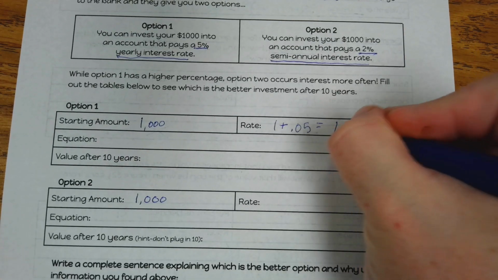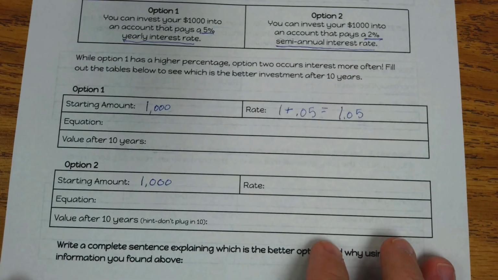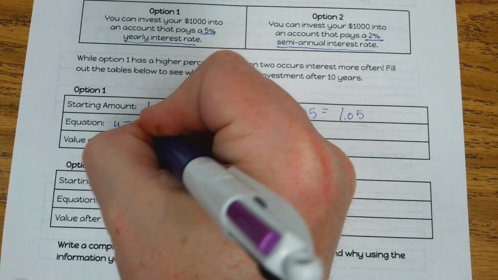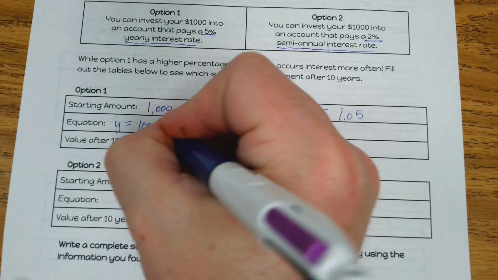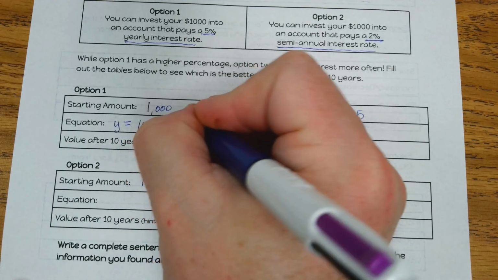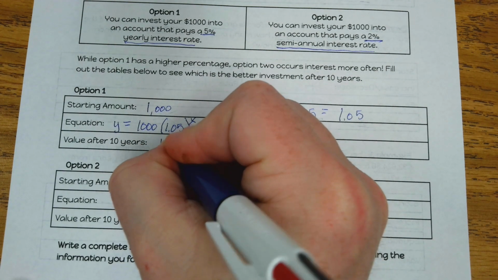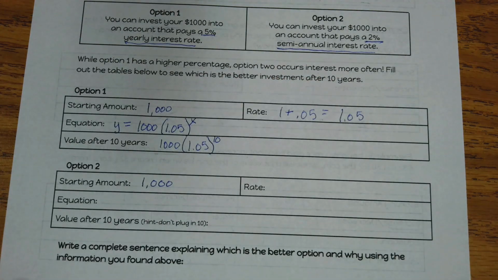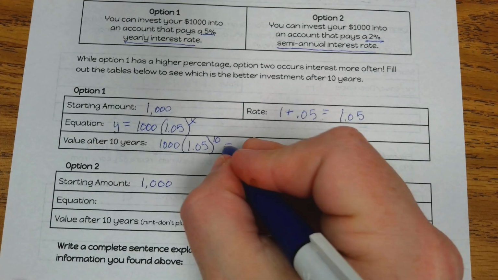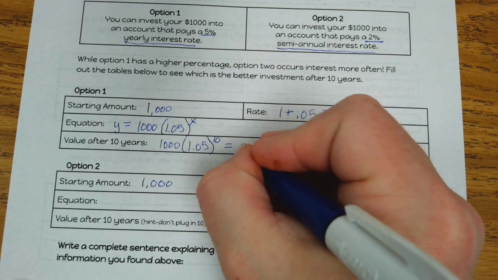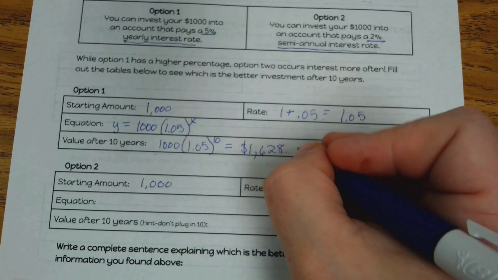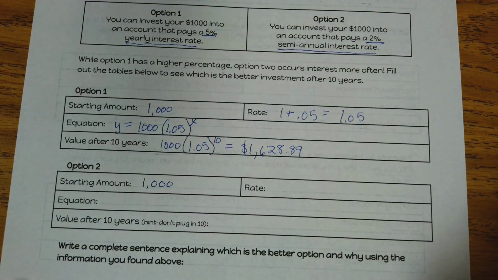So that rate will be 1.05, which means our equation is y equals 1,000 times 1.05 raised to the x power. To find the value after 10 years, we will plug in 10 for our x as our exponent. When we plug that into our calculators, we will have $1,628.89.